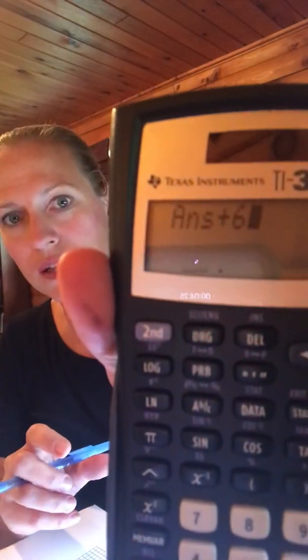Oops, syntax error. So I just put the answer in, plus 6. It gives me 5. So when x is -3, y is 5. The next point is going to be -3, 5. So we can go ahead and plot that.